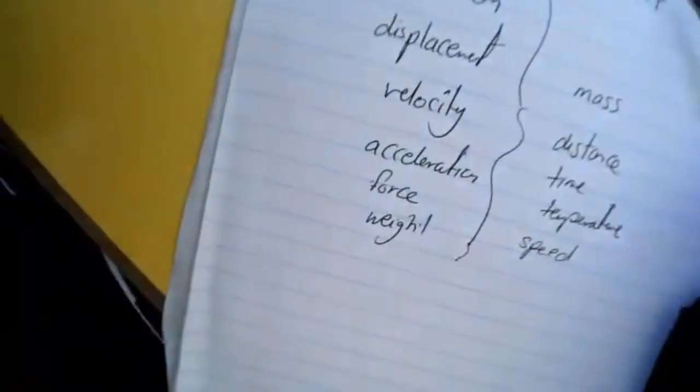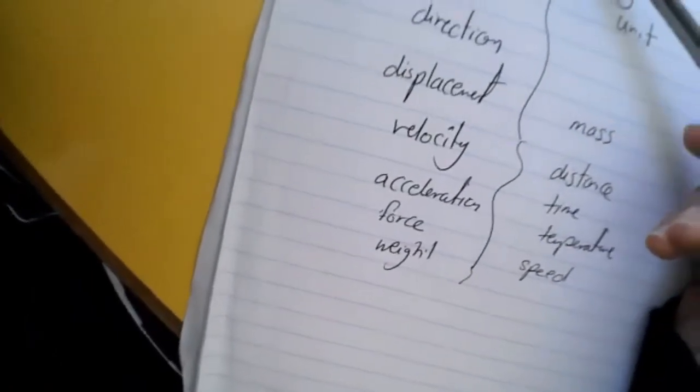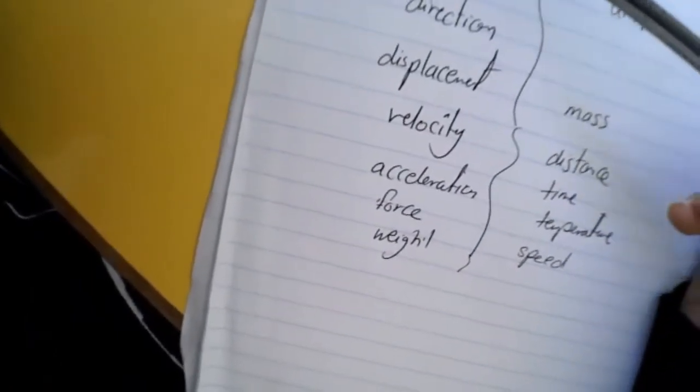So as I mentioned here, we have two different physical quantities. One of them is called the scalar, and it's determined by giving the magnitude and the unit, and the other is the vector, and it's determined by giving the magnitude, unit, and direction. Examples for the vector are displacement, velocity, acceleration, force, weight, and we have another one called momentum.